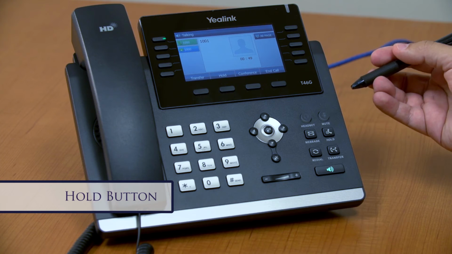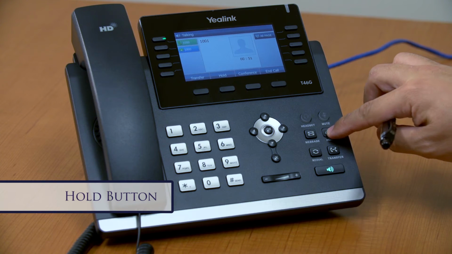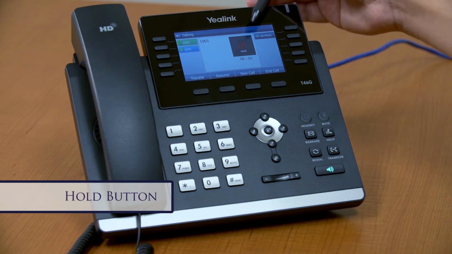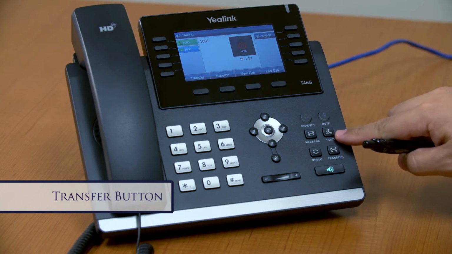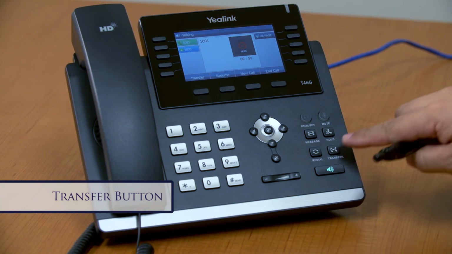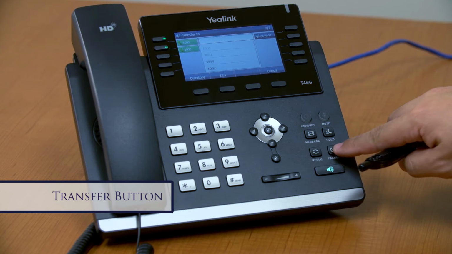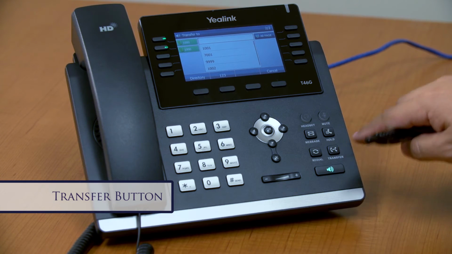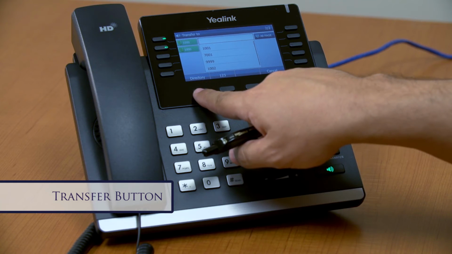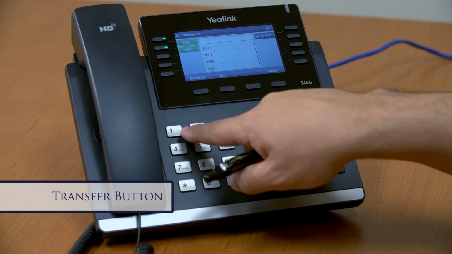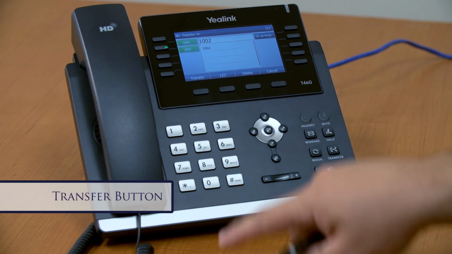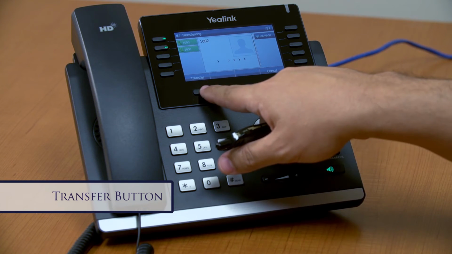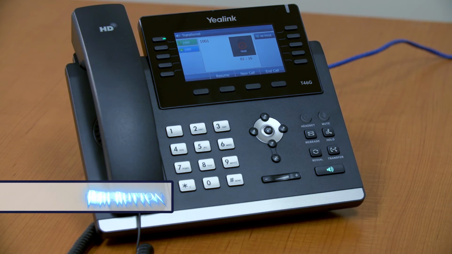If you'd like to put the call on hold, you can hit the hold key and it's indicated that the call is on hold. If you'd like to transfer the call, hit the transfer key and you can transfer it to someone in the directory, or you can simply enter the extension number that you want to transfer it to and press transfer to complete the transfer.